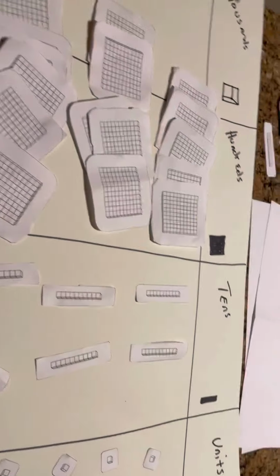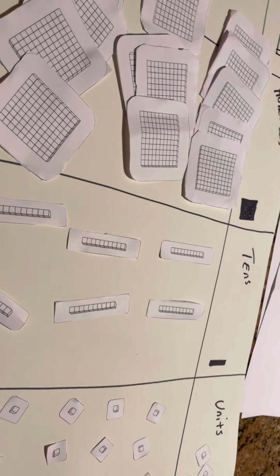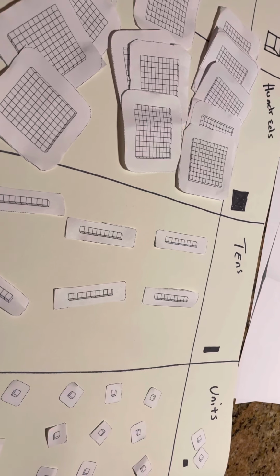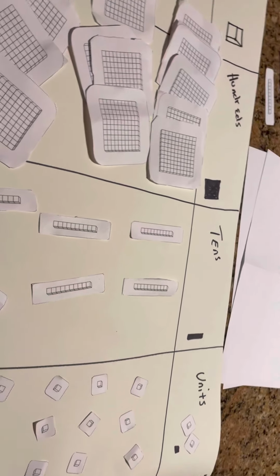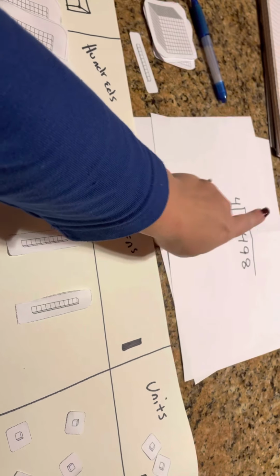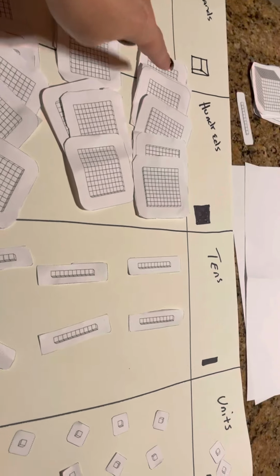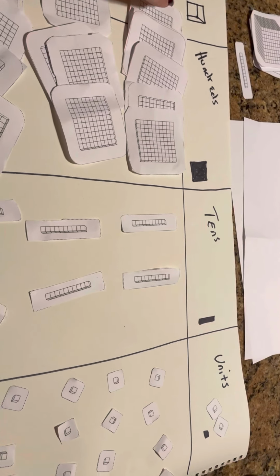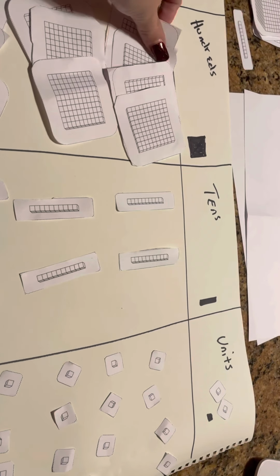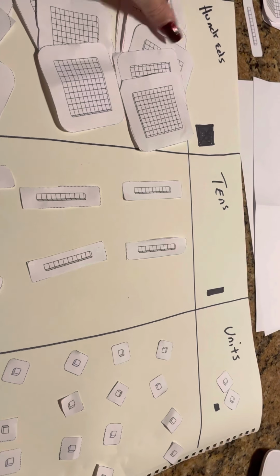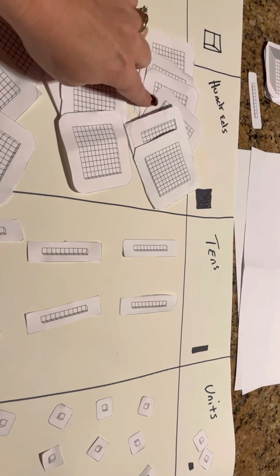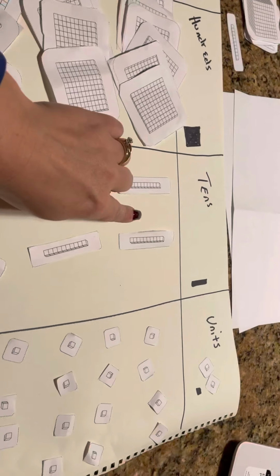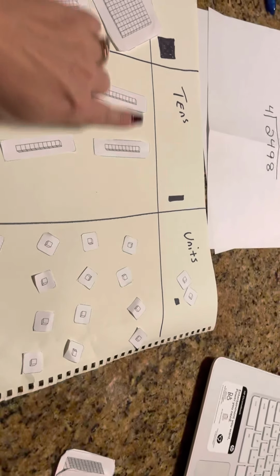So my quotient in division, because it's the dividend divided by the divisor and the quotient is the answer, would be 600 and 2 tens, so 20, and then 4.